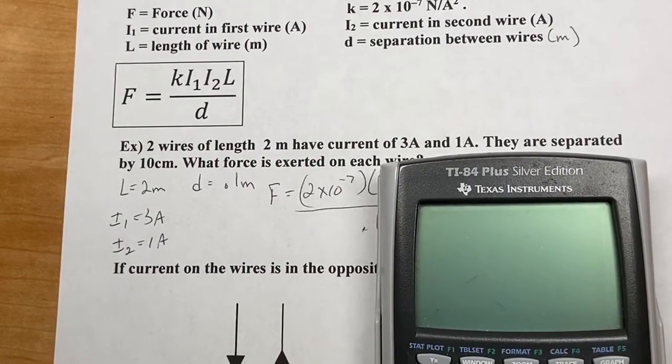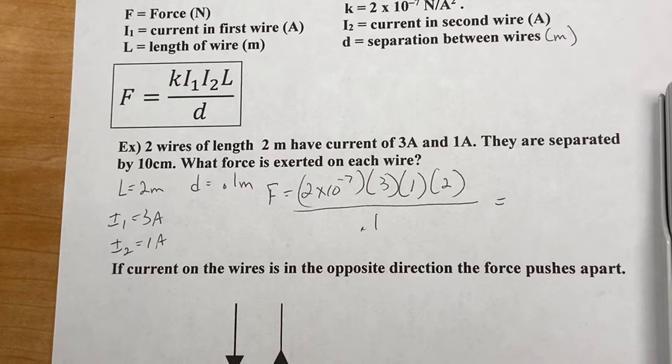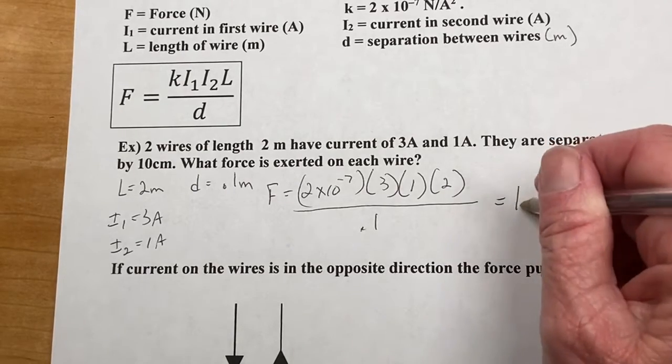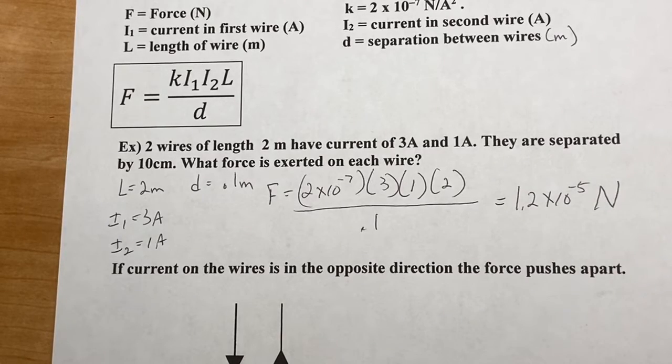Let's do it. 2 EE negative 7 times 3 times 1 times 2 for the meters, divided by 0.1. 1.2 times 10 to the negative 5th. Just double checking my answer. Looks like it's good. 1.2 times 10 to the negative 5th newtons. Okay, forces are in newtons.